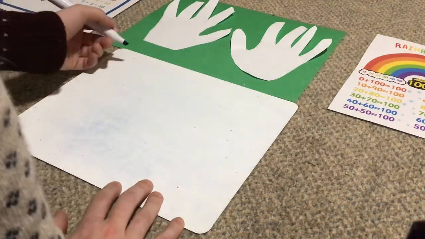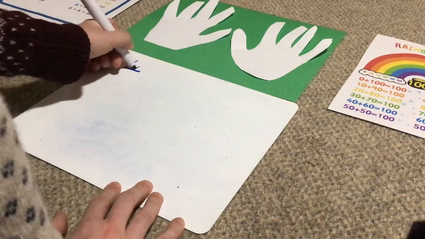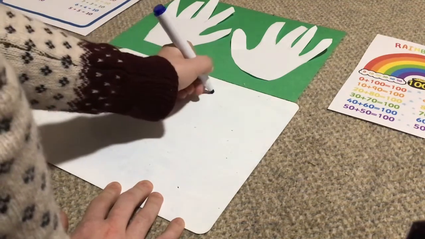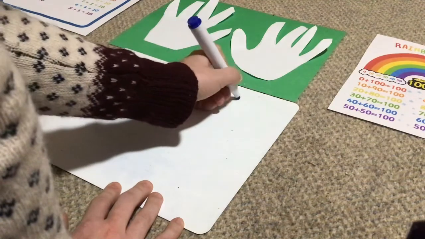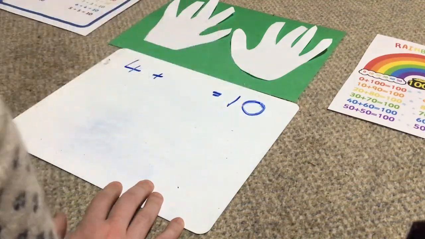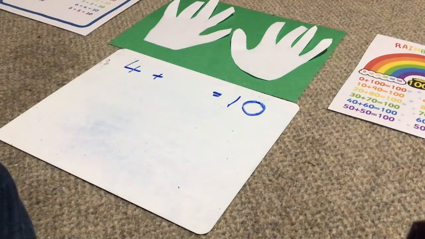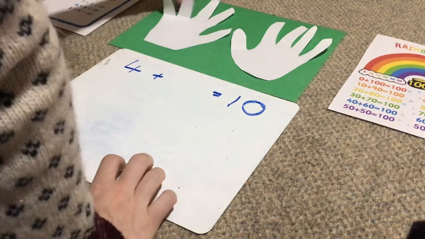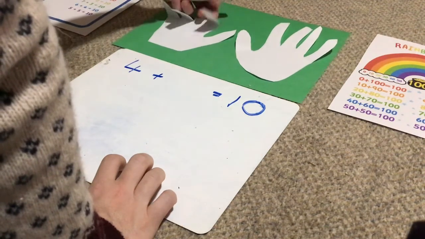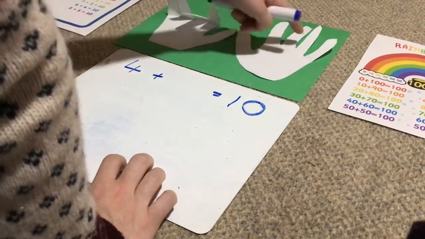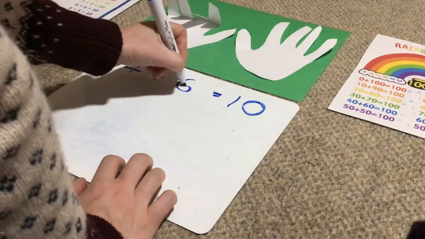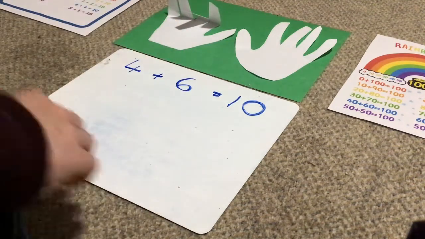Let's look at our number sentence from before. 4 adds something gives us 10. Now if you've been practicing your number bonds, you should know who is friends with 4 to make 10. Okay, I'm just going to check. 1, 2, 3, 4. What am I left with? 1, 2, 3, 4, 5, 6. Oh yes, I remember. 4 and 6 are friends.